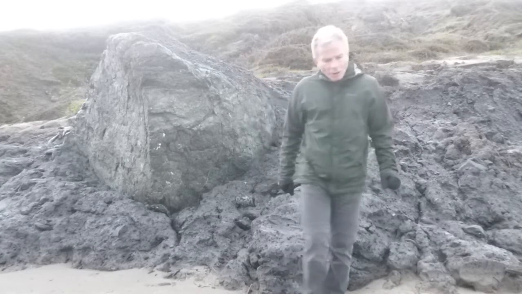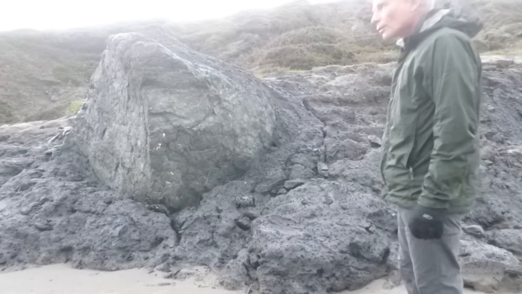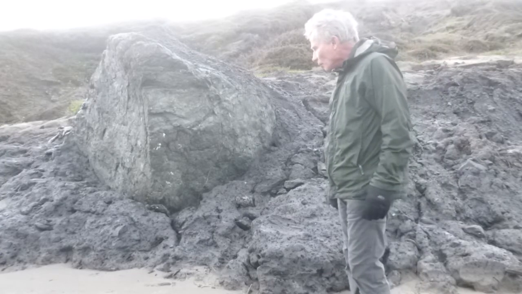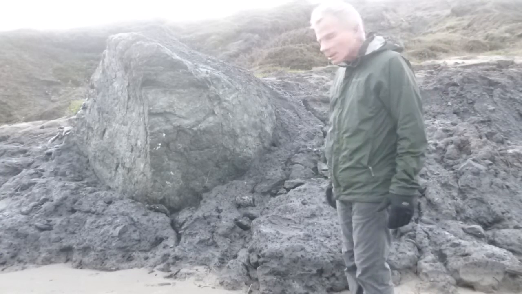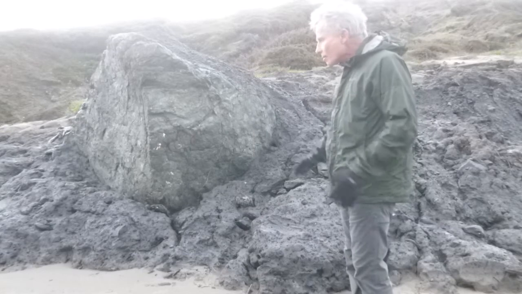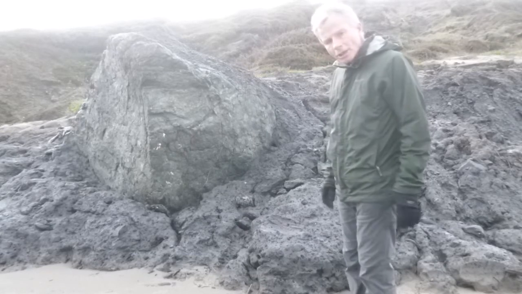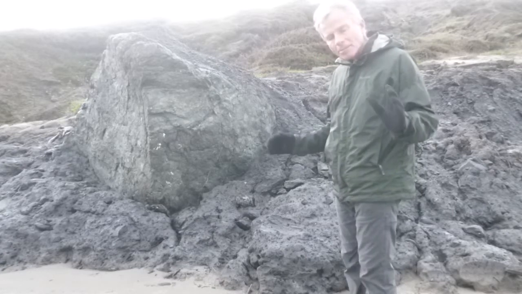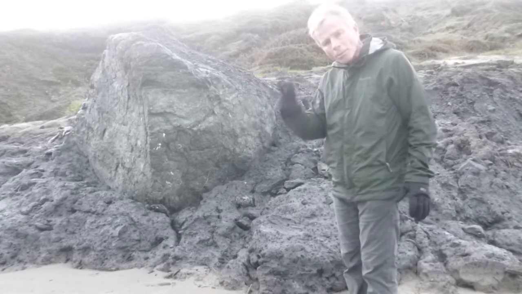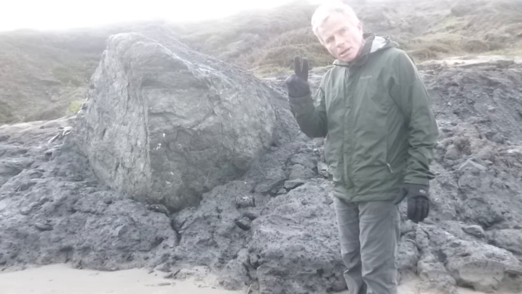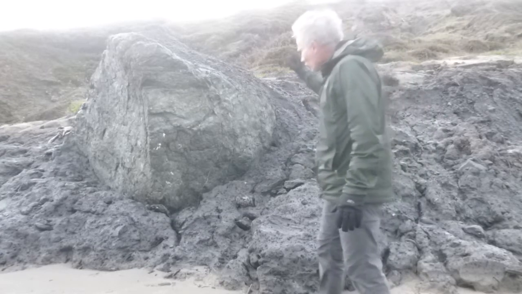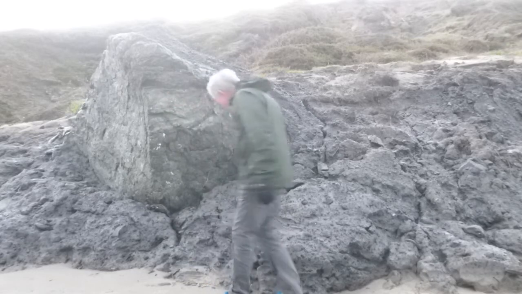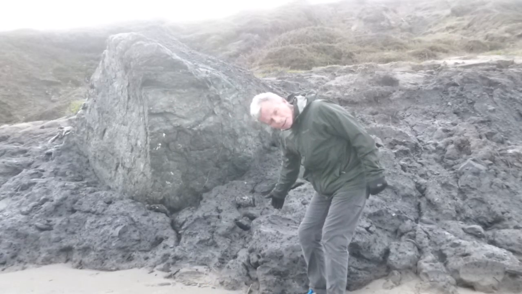This is one of the best exposures of Melange that we can see here along the coast because the erosion of the waves has cleaned it off. You can see, basically, a Melange consists of two important characteristics: large blocks in a soft matrix.